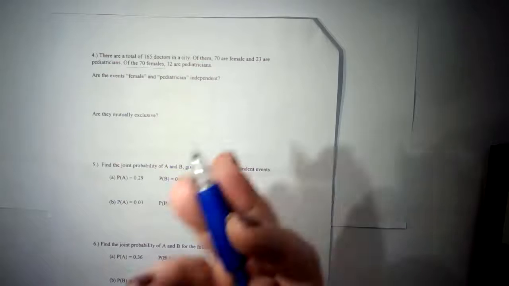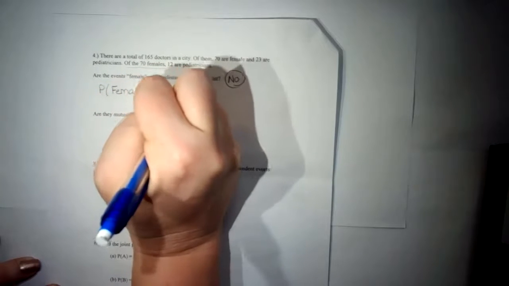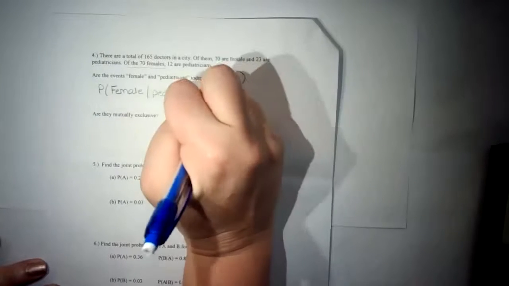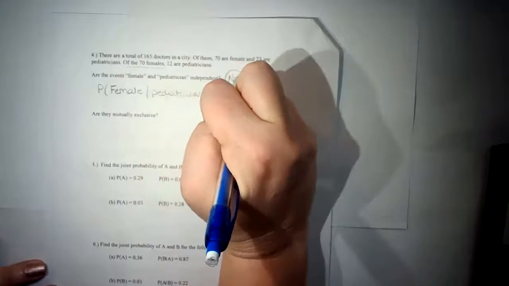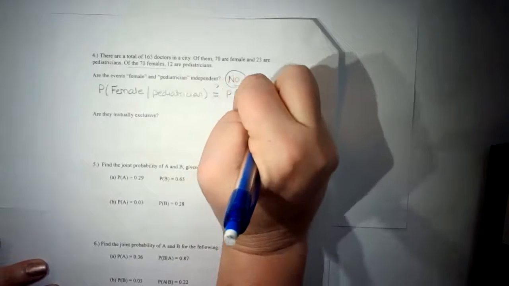Well, we already know the answer. Are they going to be independent? No, nothing's ever independent. But how are we going to find that out? Because what if they want the numbers, and I think they do, from each side? We can't just write no. We're going to actually have to find numbers. Okay, here we go. So we're going to find the probability that the doctor is female given they're a pediatrician. We're going to see, does that equal the probability that the doctor's female?